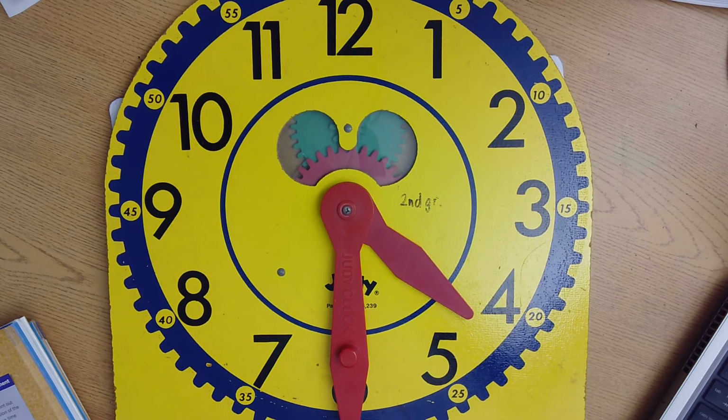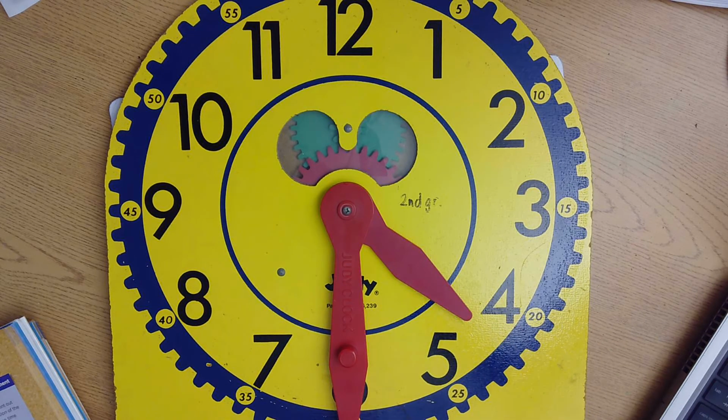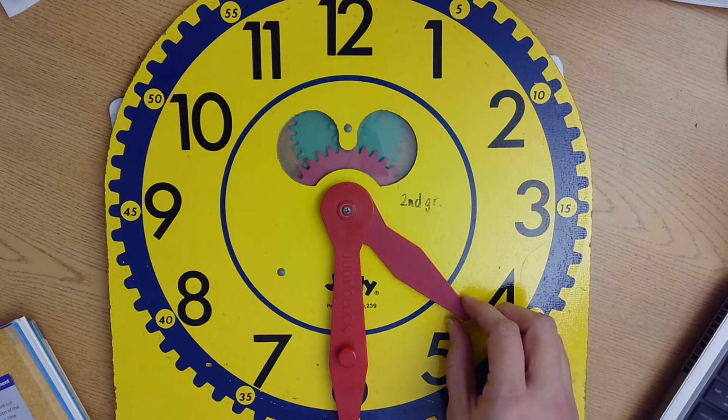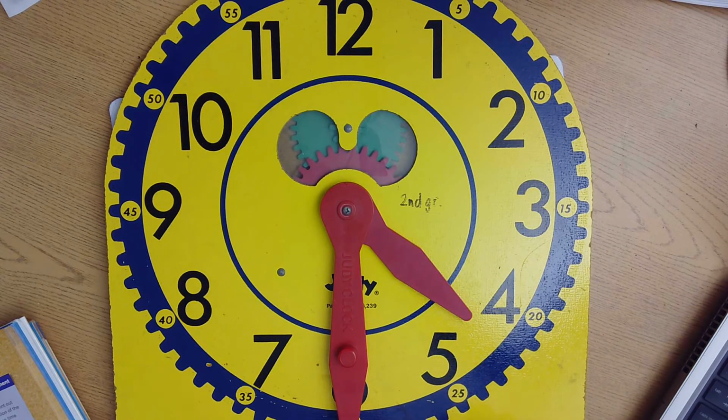So in the math message, this is what your clock looked like, the one that was to the right. Your hour hand was between the 4 and the 5, just like this clock. And your minute hand was pointing to the 6, which is the 30-minute mark. So we have proven that the hour hand definitely should be between the 4 and the 5, because the minute hand is not the only hand that's moving. The hour hand moves right along with it, just at a slower rate.